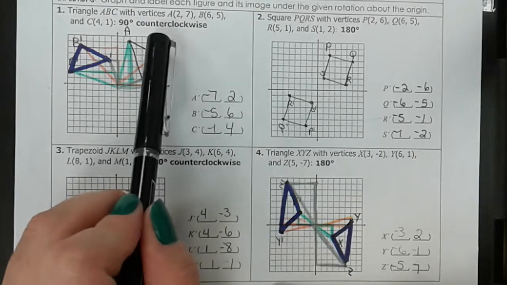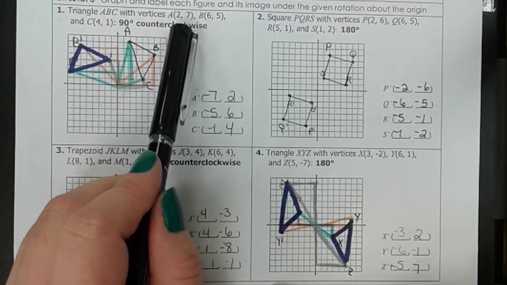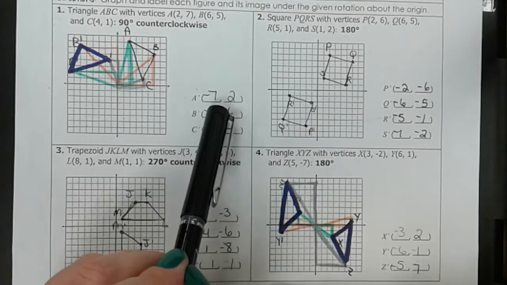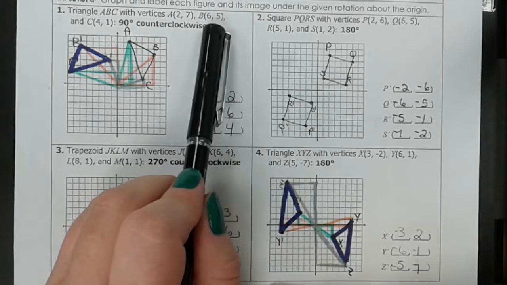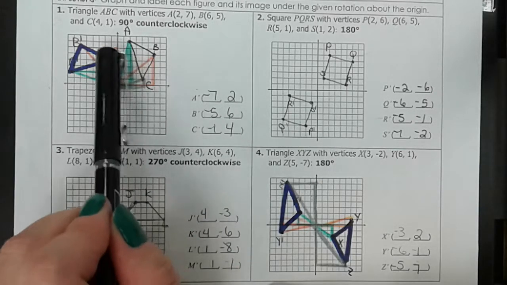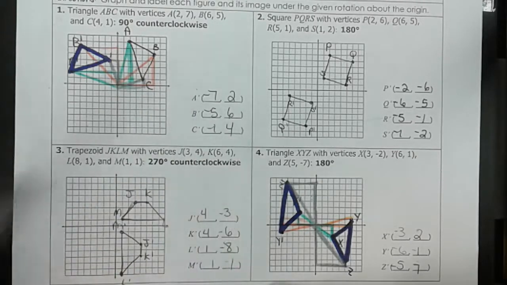So our original vertices of this one were (2, 7), and our prime vertex of that one was (-7, 2). Our original vertex was (6, 5), and our new one is (-5, 6). And our original vertex was (4, ), and our new one is (-1, 4). And remember, this one was rotating 90 degrees counterclockwise. So all of our rules we're going to use are going to be counterclockwise rules.